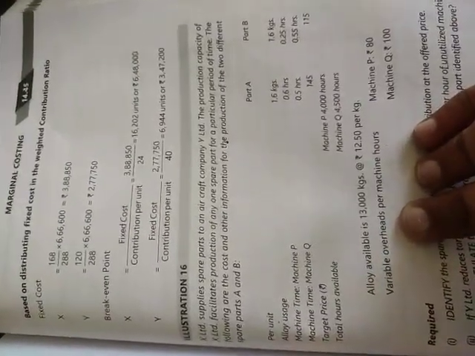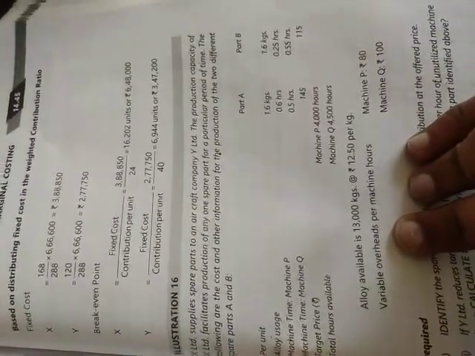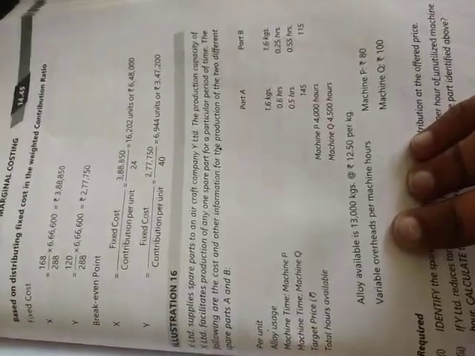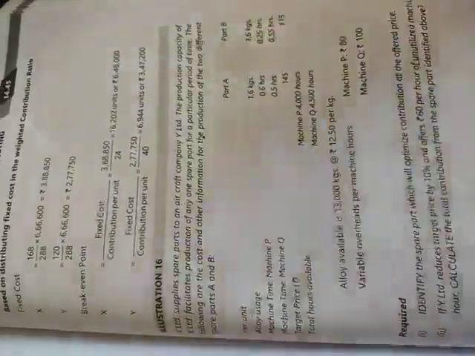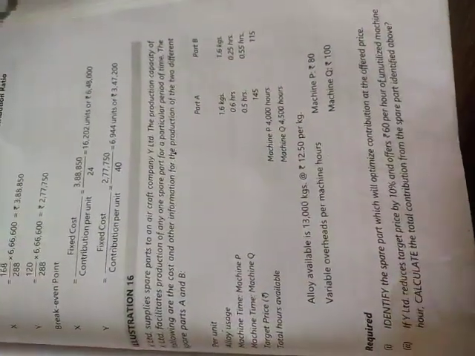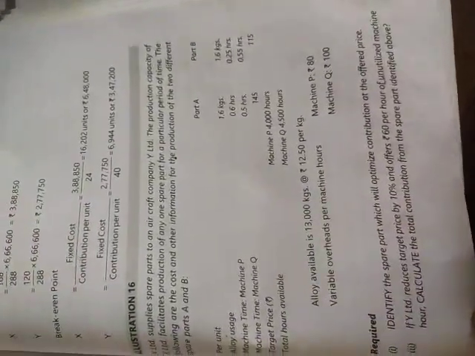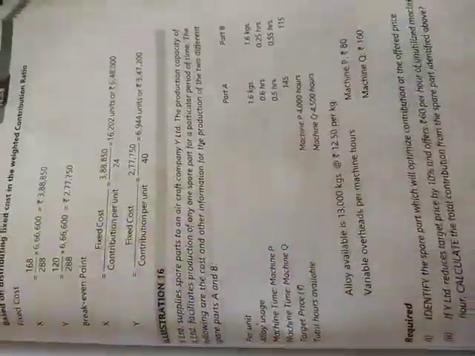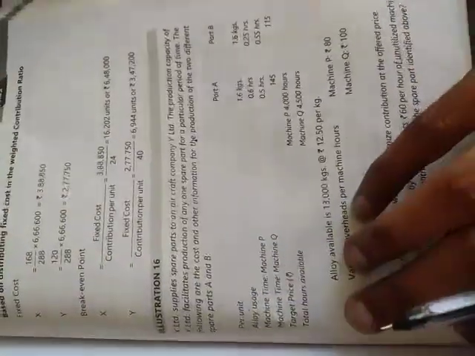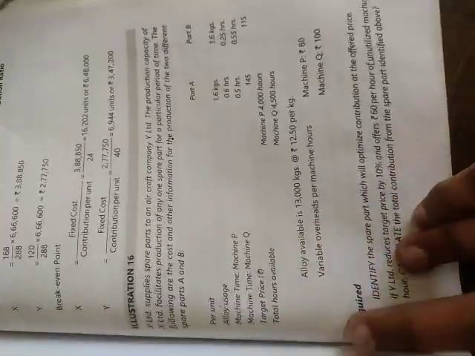Variable overheads per machine hour: machine P 80 rupees per hour and machine Q 100 rupees per hour. So this is the rate of variable overheads per hour for machine P and machine Q. Now let's find out the requirement of this question. The first requirement is to identify the spare part which will optimize contribution at the offered price. So we are required to find the production of that spare part which maximizes the contribution.